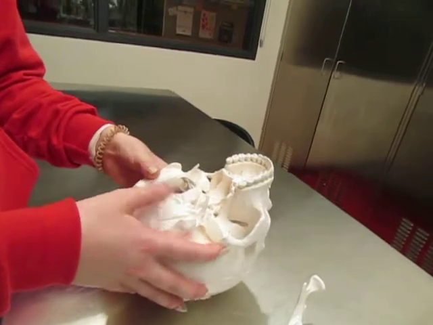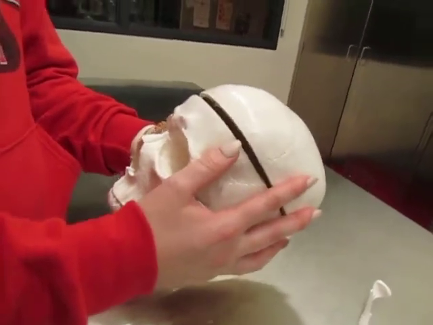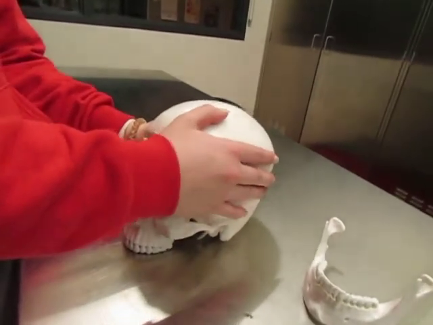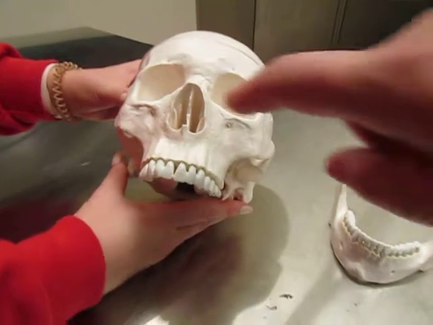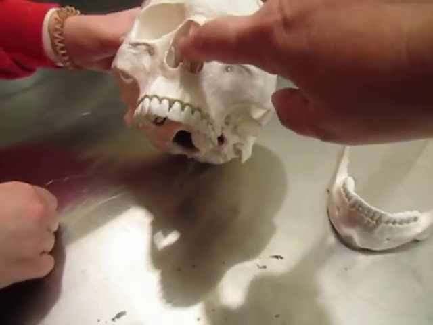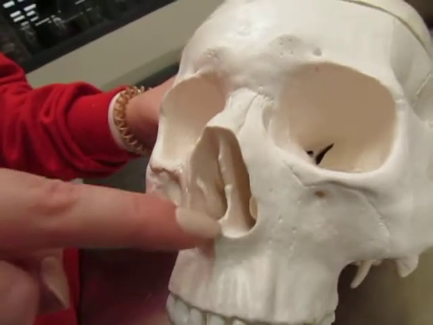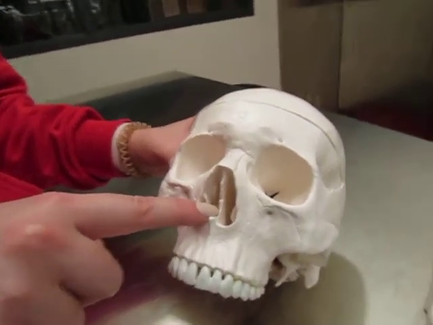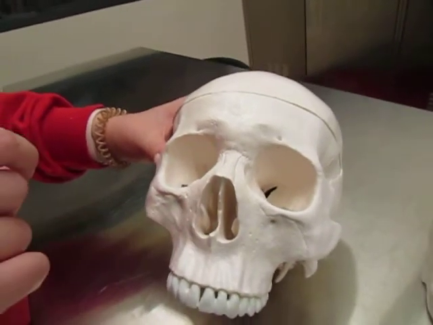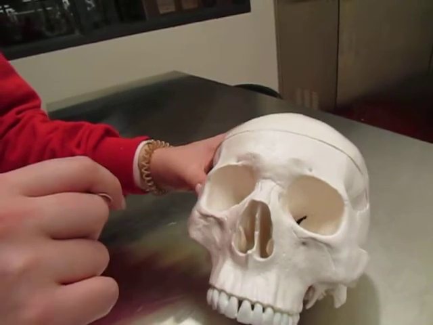The next structure we're going to take a look at is the vomer. You might recall that the perpendicular process of the ethmoid bone makes up part of your nasal septum up here. That's the ethmoid bone. Down here is your vomer. Those two bones make up your nasal septum that separates your nasal passage into left and right parts.